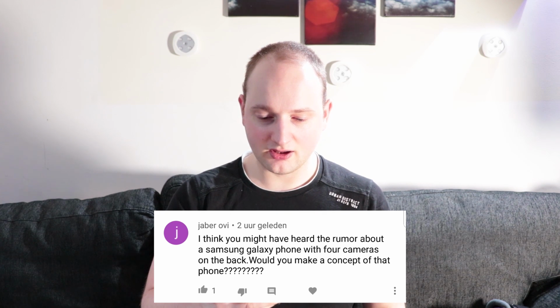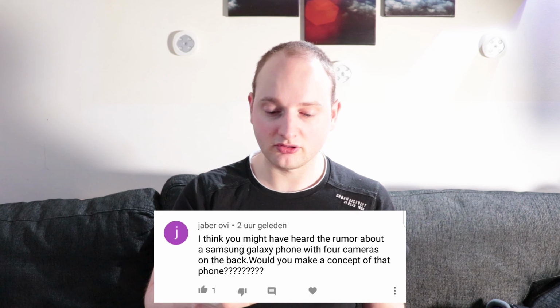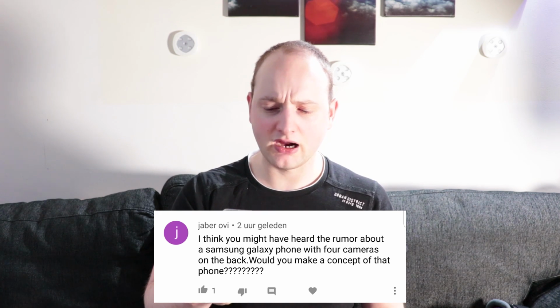And then we have Jabber. I think you might have heard the rumors about a Samsung Galaxy phone with 4 cameras on the back. Would you make a concept of that phone? Again, same question about the amount of cameras. Maybe, I don't know if I will. I think 4 cameras is quite a lot, and I'd rather have one camera with a large sensor. I think Google does really well with their one single camera on the back. So I don't know if I will make a concept out of it. Maybe. I got a lot of things to do.